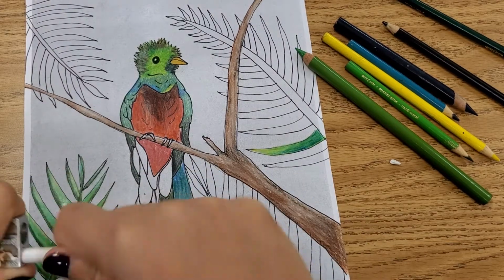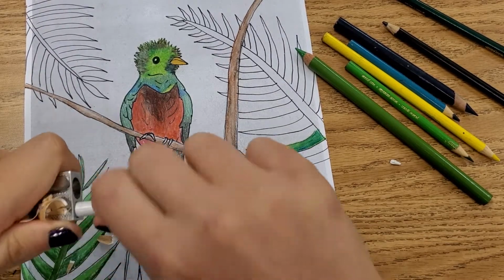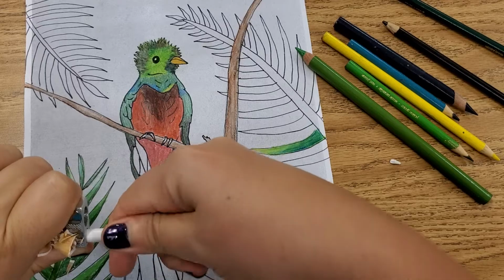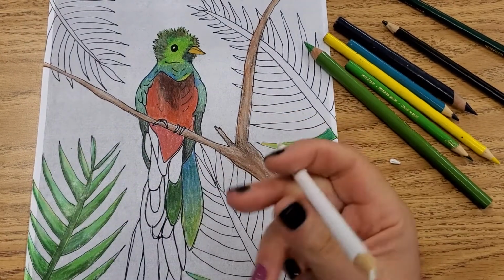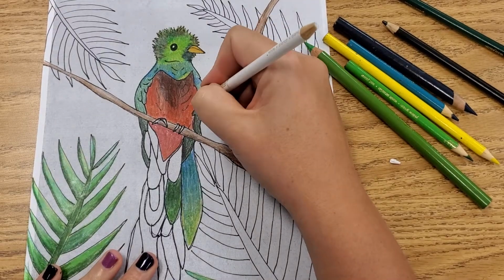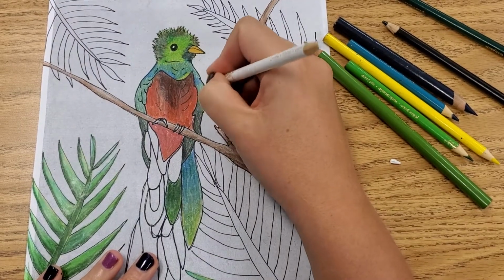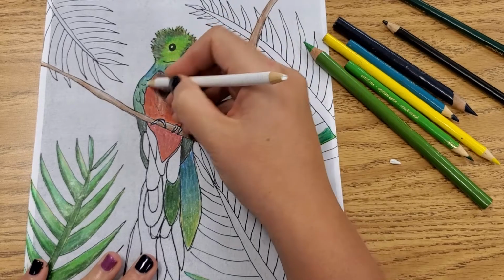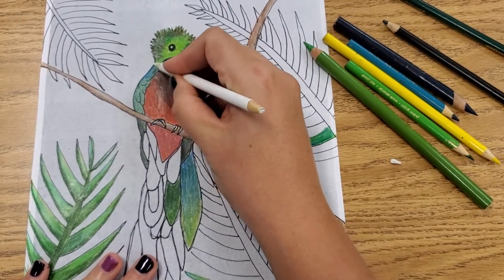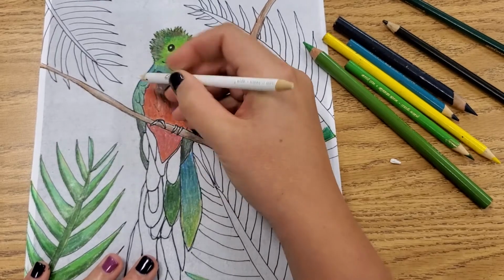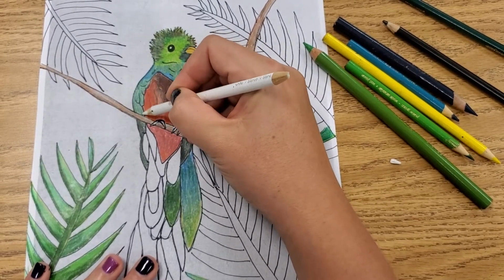Now, I think I've said this to many of my students probably a million times. It's so important that you do not drop your colored pencils on the floor, because what just happened to me, it breaking so easy, is because when you drop it, the inside of your colored pencil actually breaks, and then it's hard to keep it sharpened. So that looks a little bit lighter, kind of going over it.